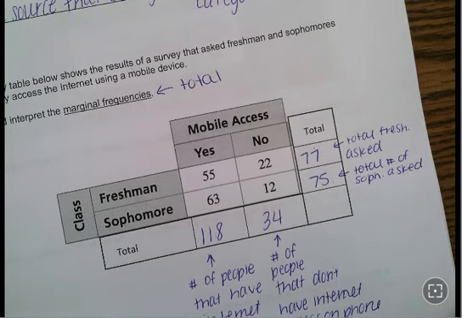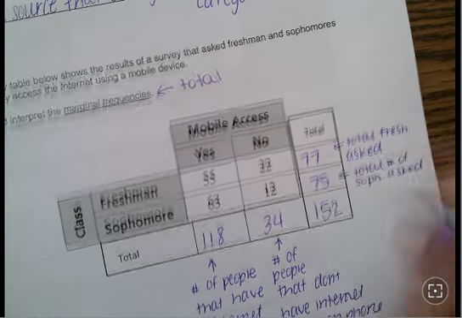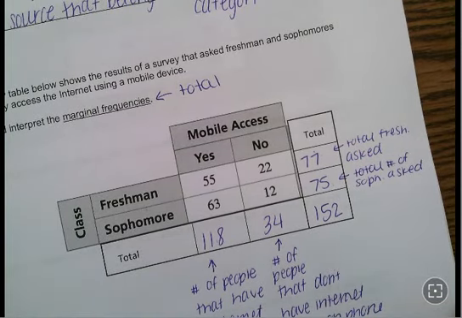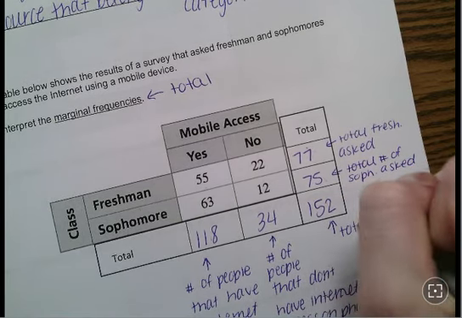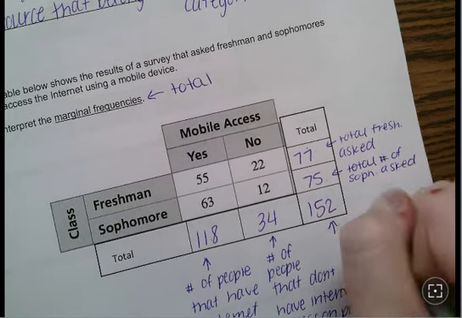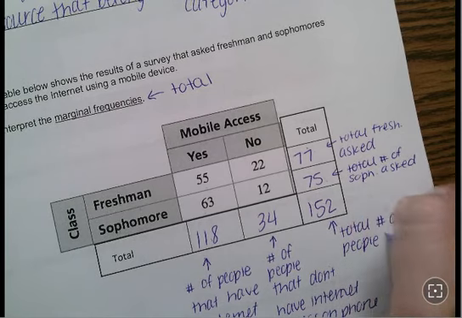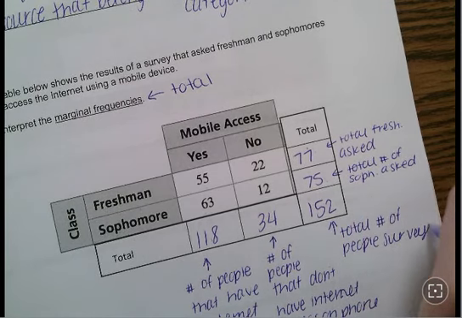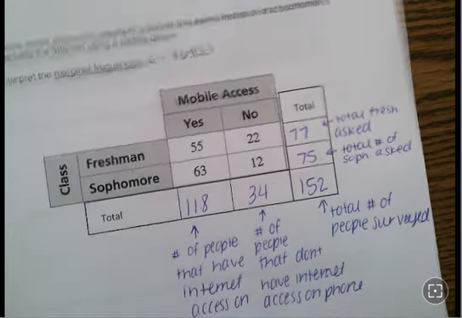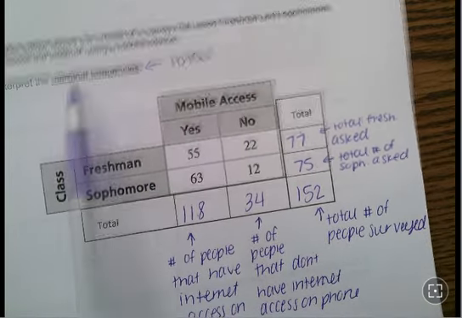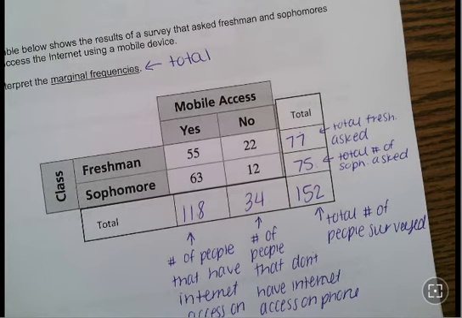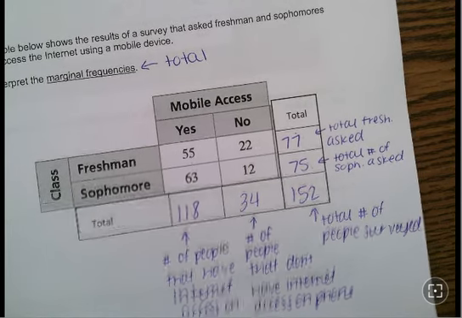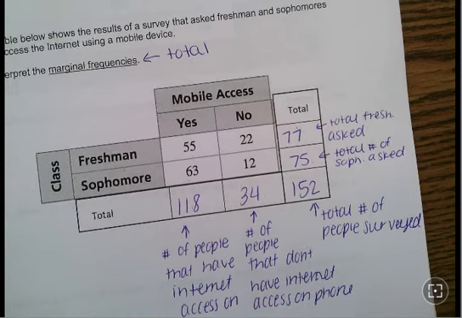So then if we total either this column or this row, it should be the same amount. 118 plus 34 is 152. And just to make sure, if you do 77 plus 75, that's also 152. So that represents the total number of people who were surveyed. Okay? That's basically what we're looking at. So when it says find and interpret the marginal frequencies, these are your marginal frequencies. They're just your total, your row, or your column totals. Okay? Nothing super fancy, just an interesting way to display data.